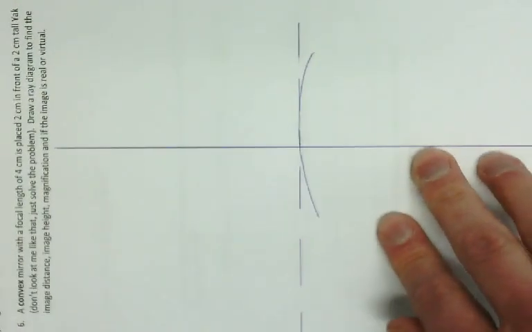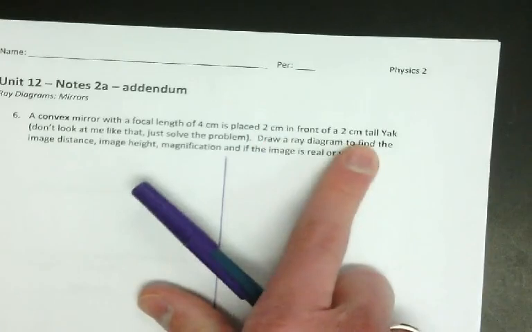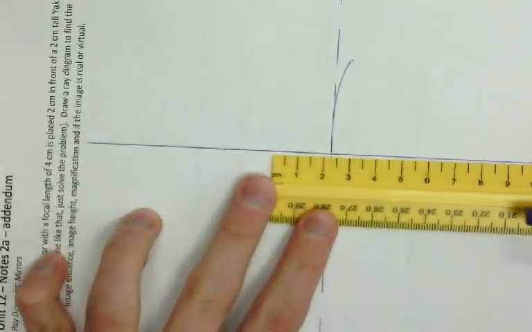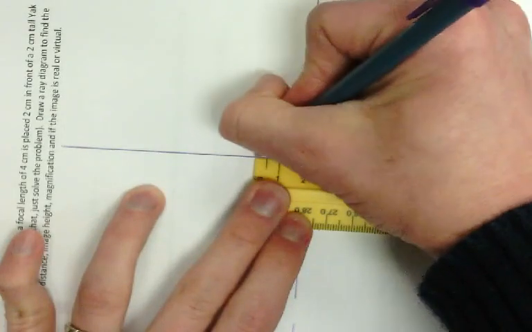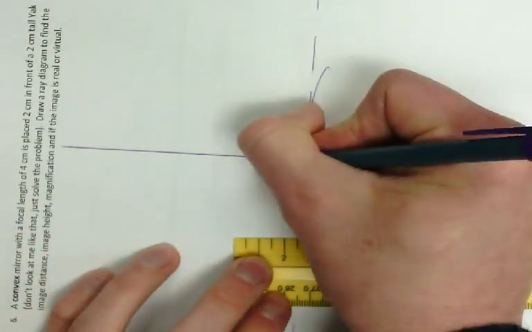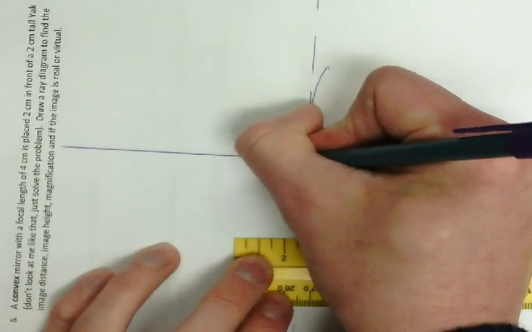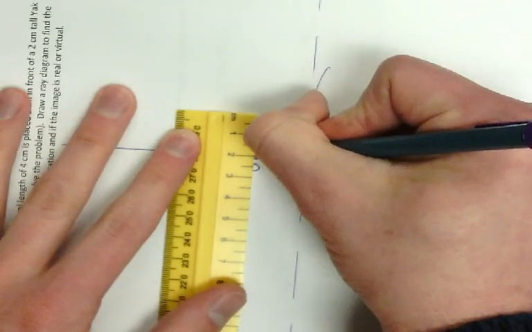So it says the object is placed 2 centimeters in front of a 2 centimeter tall yak. So we're going to draw 2 centimeters in front of the mirror, and write O for the object. We're going to draw it 2 centimeters tall.